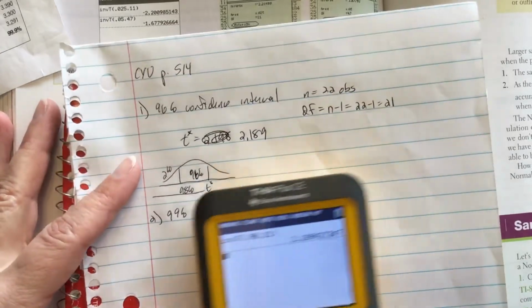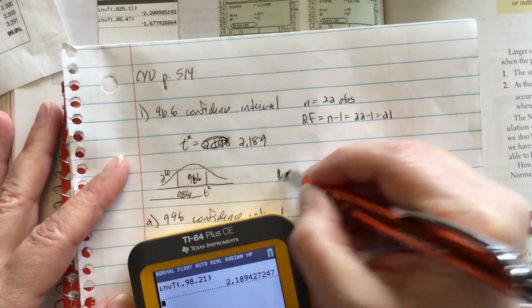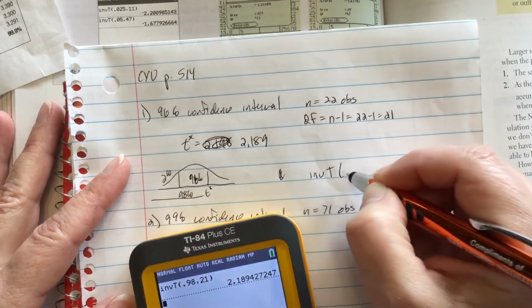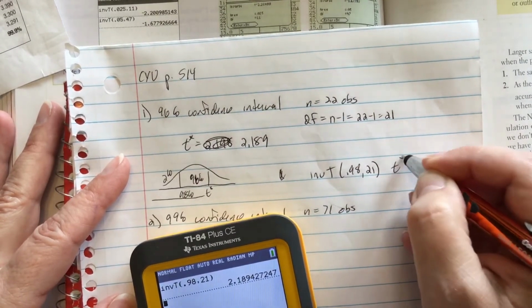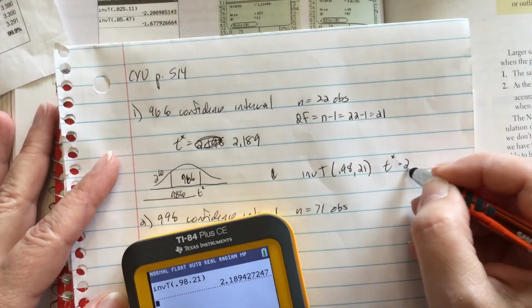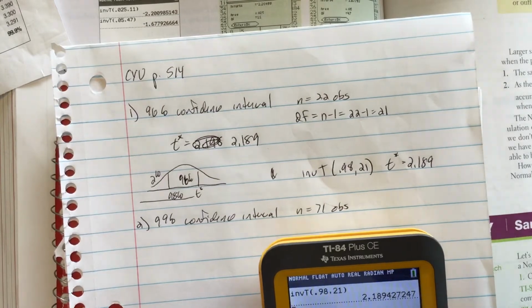Even using a calculator, let me write this out. Inverse T, 0.98, comma 21. We got our critical T as the same thing. And again, just like critical Z's, always take them to 3 decimal places.